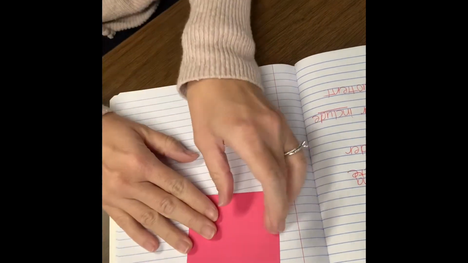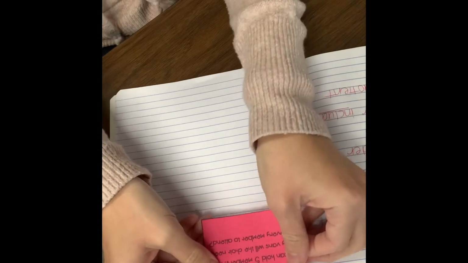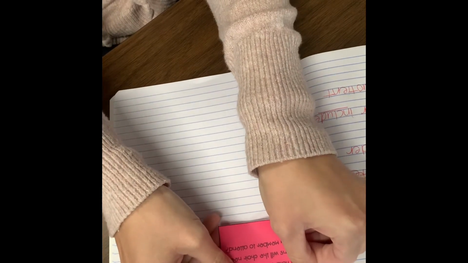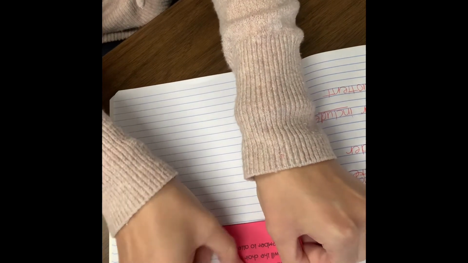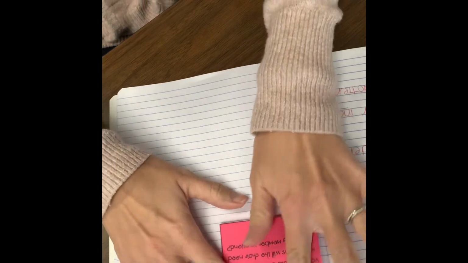And kind of put it in the corner so we can try to fit all 3 of these on here. Okay, so it should be able to flip up like this.